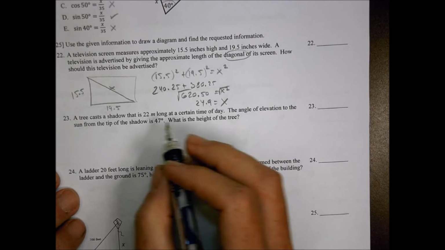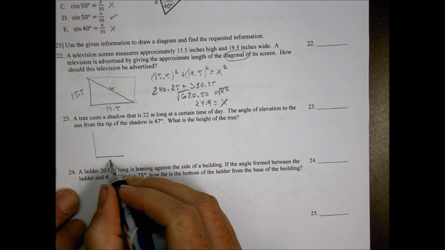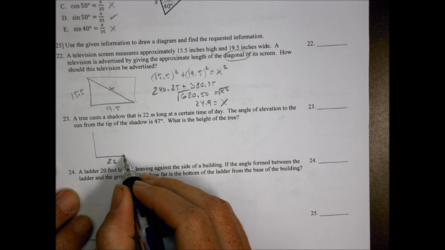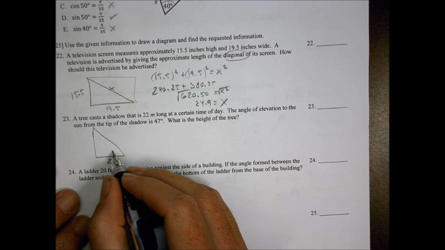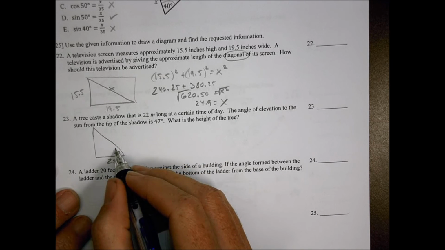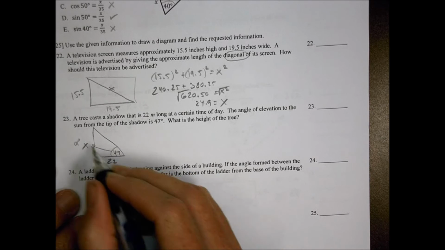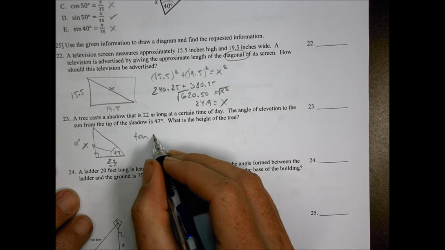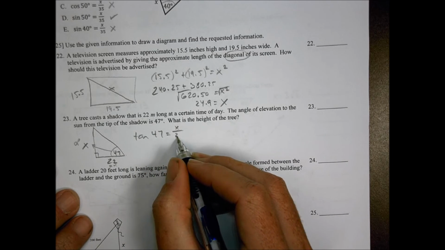All right, number 23. A tree, there's our tree, casts a shadow that is 22 meters long at a certain time of day. The angle of elevation of the sun from the tip of the shadow, so here to here, that angle is 47 degrees. What is the height of the tree? Okay, so we have an opposite and we have an adjacent. So let's use the tangent of 47 is equal to the opposite over the adjacent.